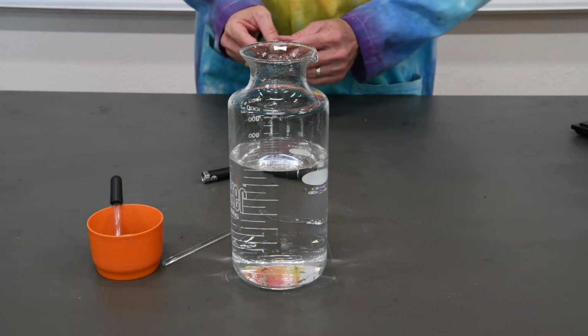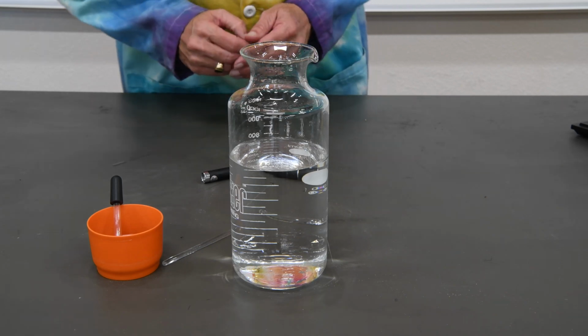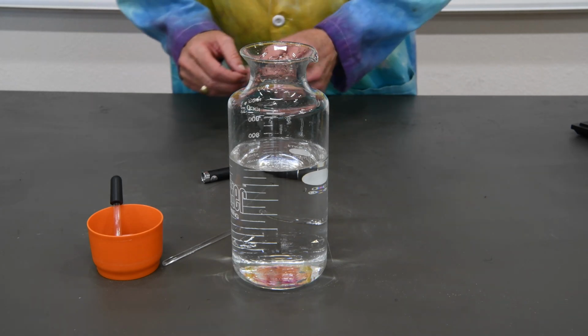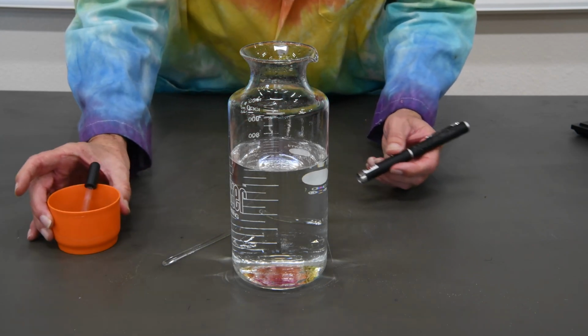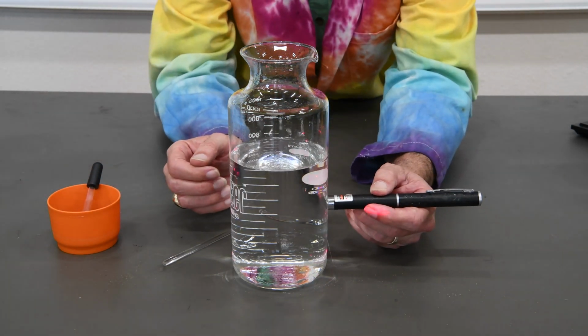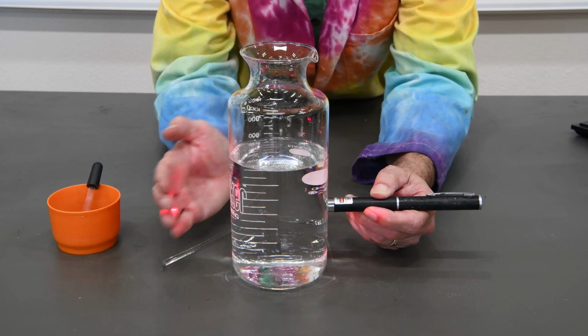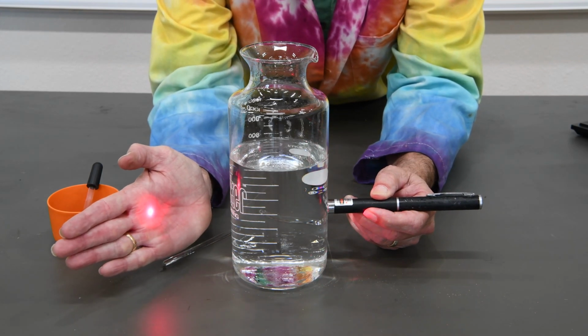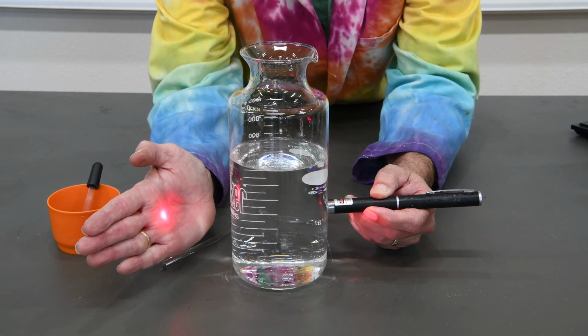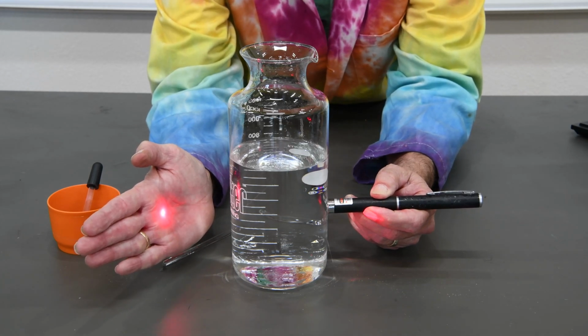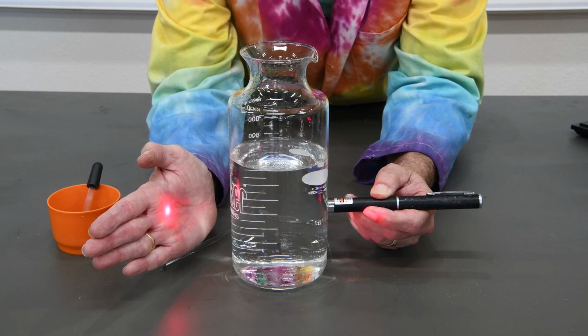Now let's take a close-up look at our laser test just so you can see it a bit better. We'll start out with just a beaker of pure water. And if we shine our laser through there, you notice you cannot see the beam. We know the beam is passing through because you can see it hitting my hand, but it's not visible in the pure water because water molecules are simply too small to cause the photons of light to bounce off.